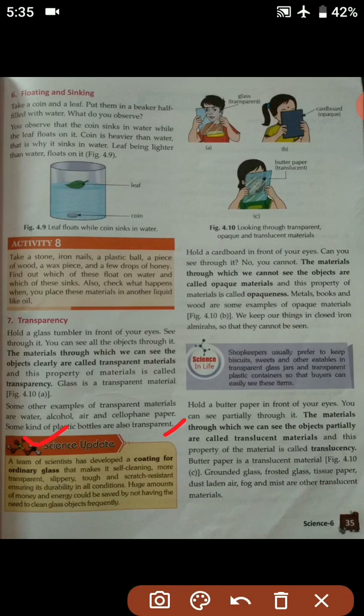A huge amount of money and energy could be saved by not having the need to clean glass objects frequently. So students, if we do not have to clean glass objects frequently, then definitely a huge amount of money as well as energy could be saved.